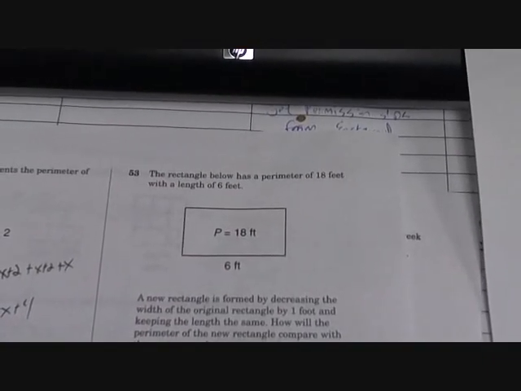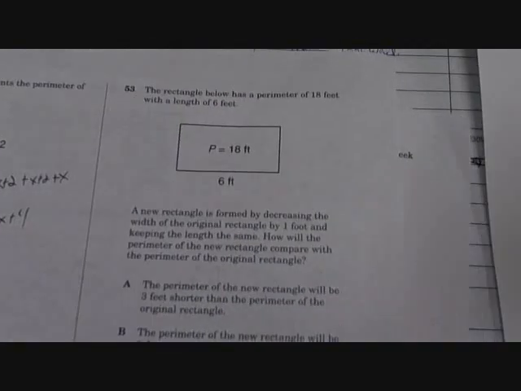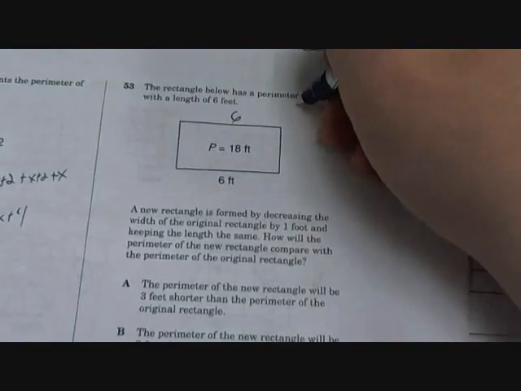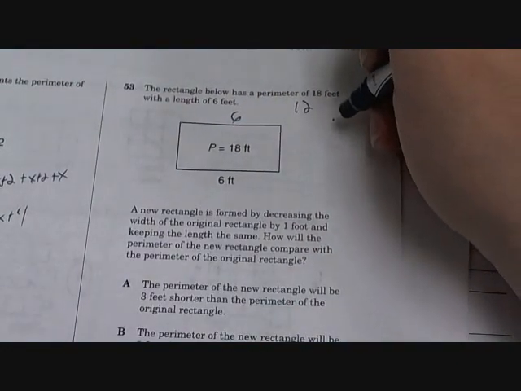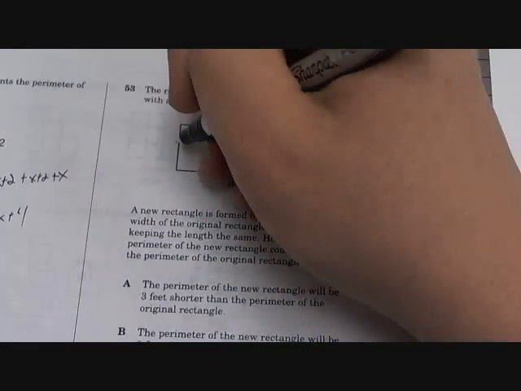The rectangle below has a perimeter of 18 feet with a length of 6. So this is 6 and this is 6. So this is 12, which makes this 12. Alright, so it means that the sides are 3 and 3.